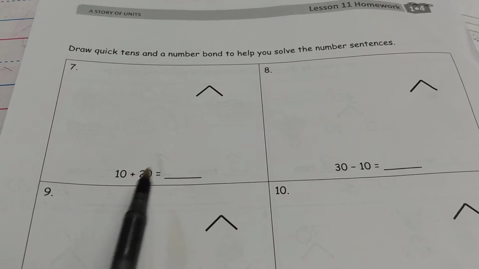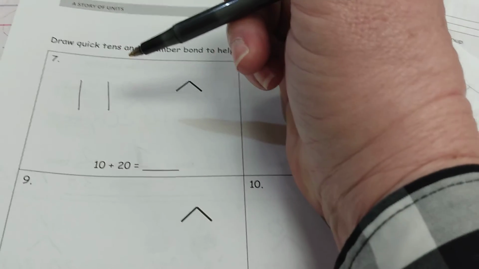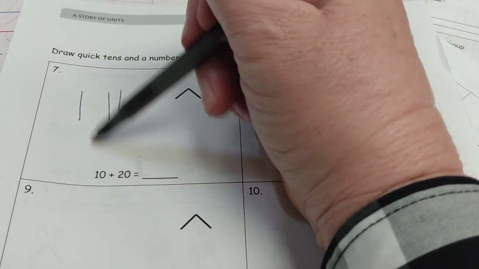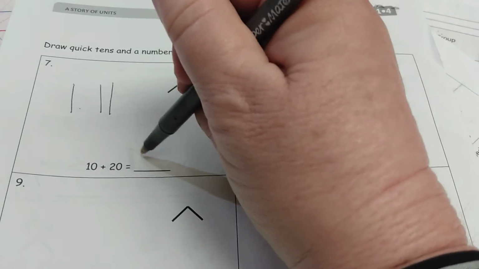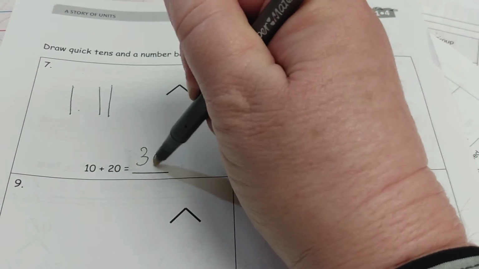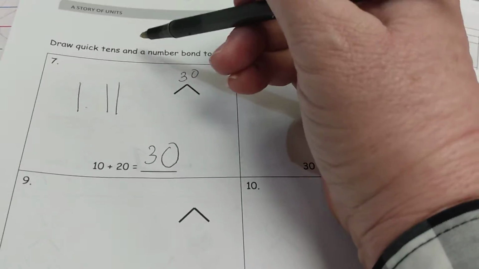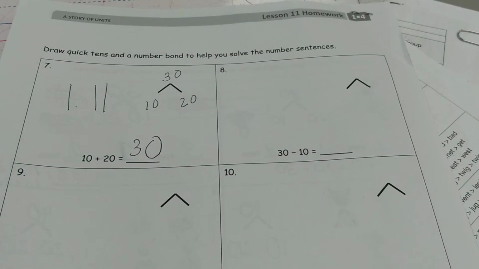So we would have to draw 10 plus 20. That's 10. That's 20. That's another 10. So there's your 10 plus your 20. 10, 20, 30. So your total for your number bond is 30, and your parts are 10 and 20. And they're not making us write it with the 10.